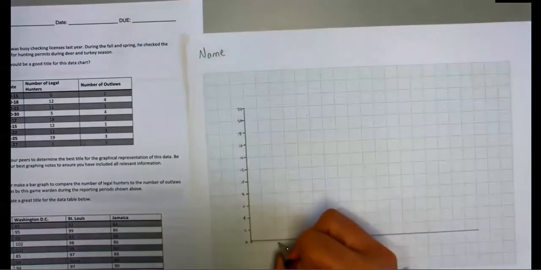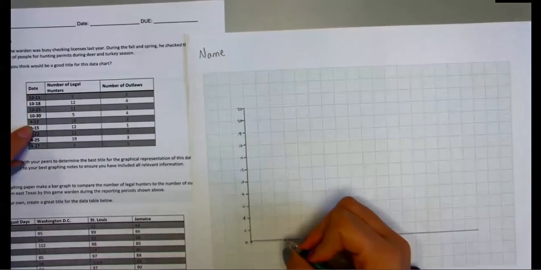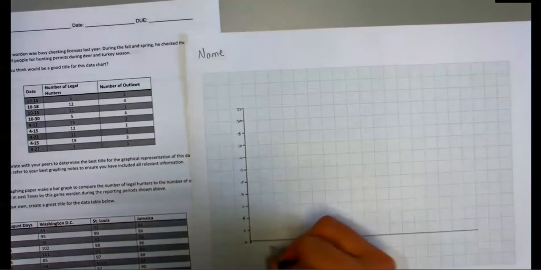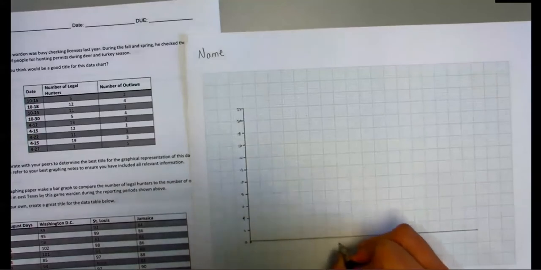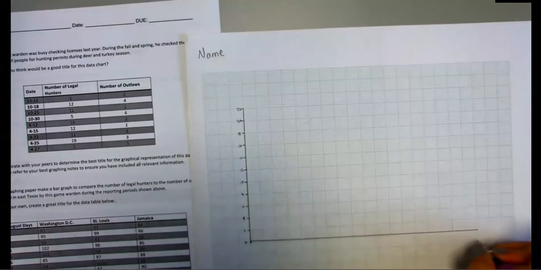Okay, so the next thing that we need to do is set up our x-axis scale. So we need to count the number of dates we have, which is 1, 2, 3, 4, 5, 6, 7, 8. We have 9 dates, and we have 2, 3, 4, 5, 6, 7, 8, 9, 10, 11, 12, 13, 14, 15, 16, 17, 18. That is perfect.